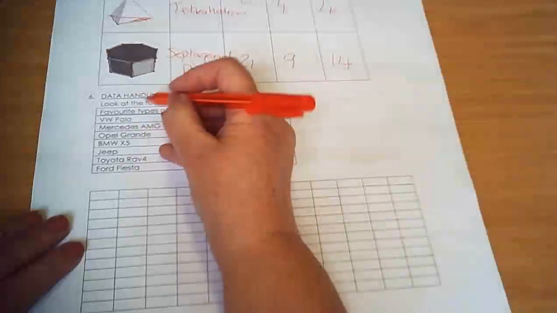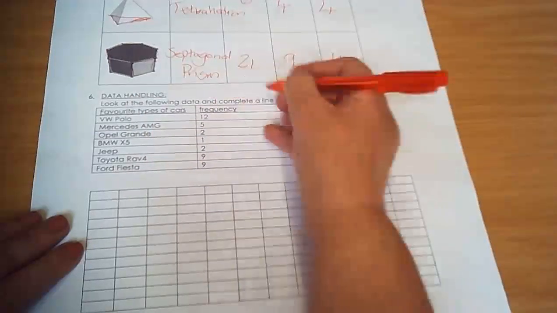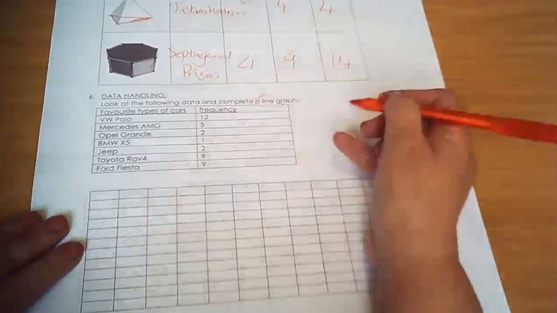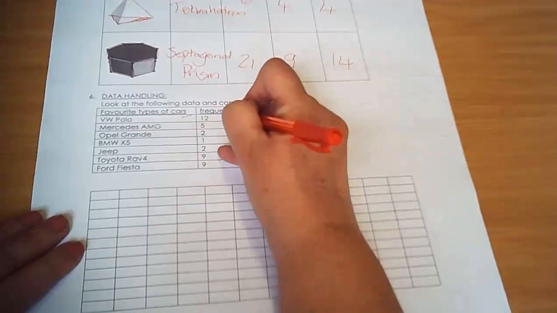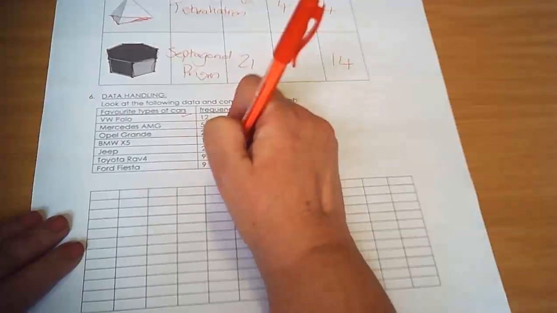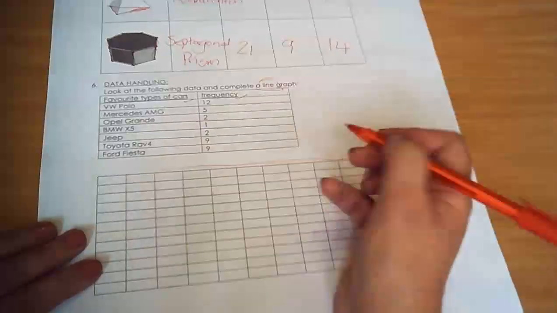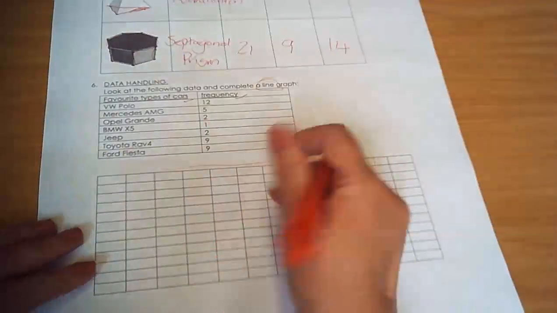Now we move on to data handling, so the graph. The graph tells us, look at the following data and complete a line graph. All right. Favorite types of cars, and the frequency table is always how many are there. So let's write. We've got to do a heading. Please use a ruler. Okay.